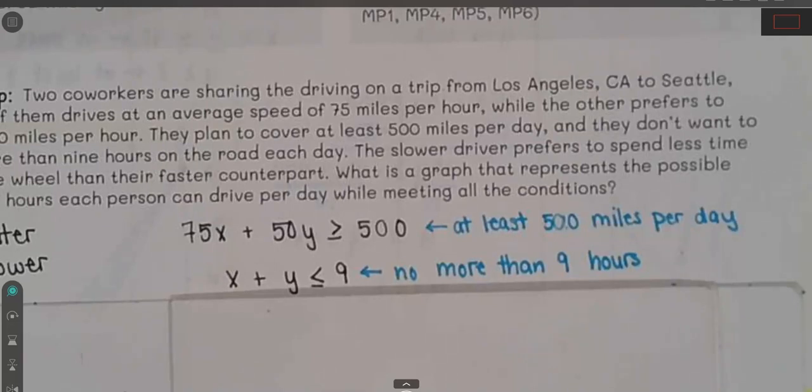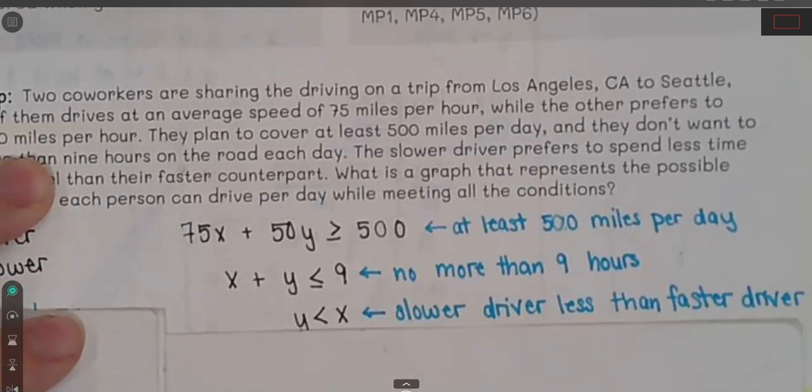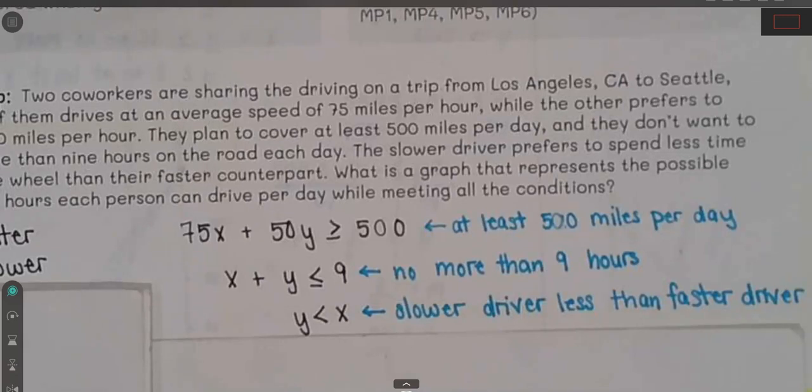All right, here we go. So, ladies, here it is. Y is less than X because the slower driver drives less than the faster driver. You gave me X is greater than Y. Same thing.